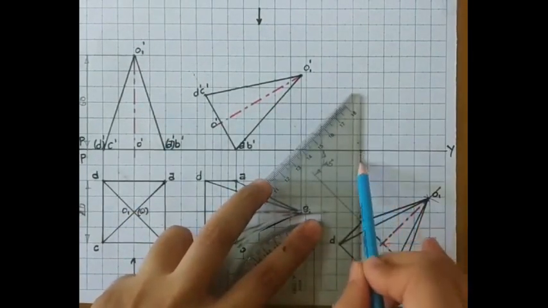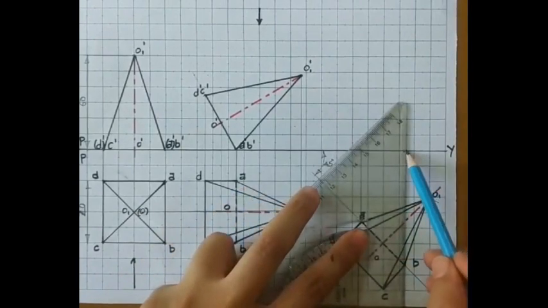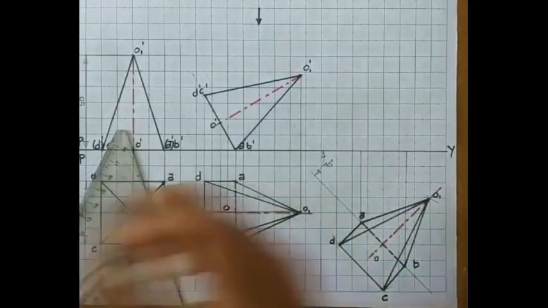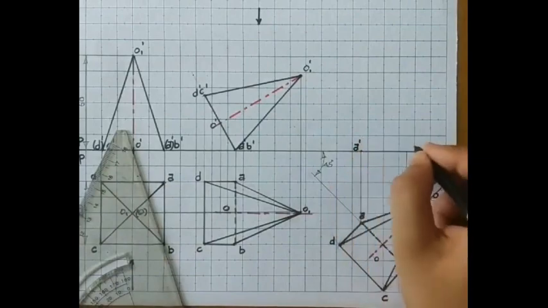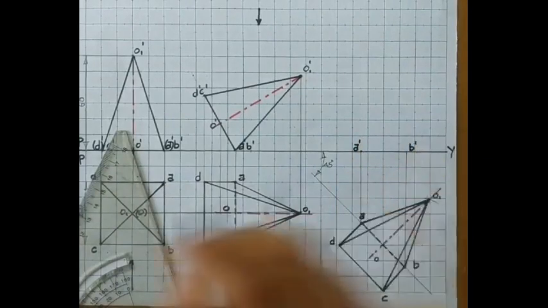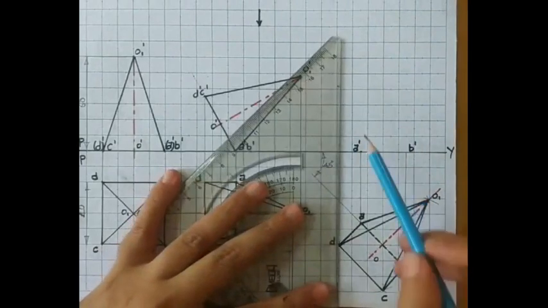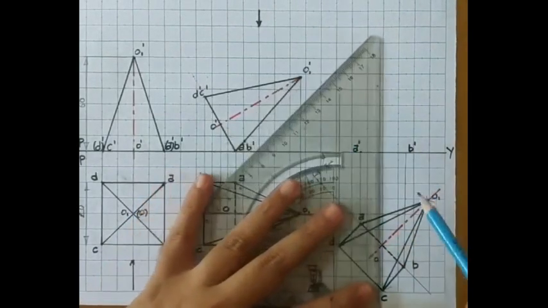I'm going to project point A, and then B. As soon as you project those points, you mark point A dash and B dash. Similarly, project point D and C.